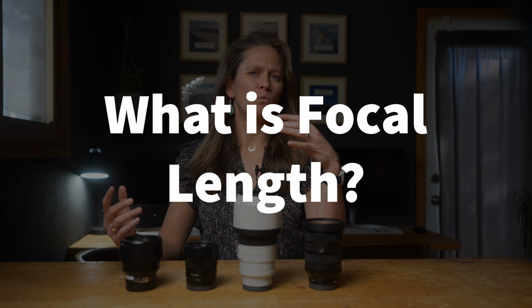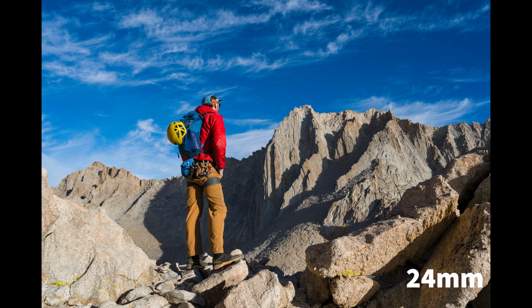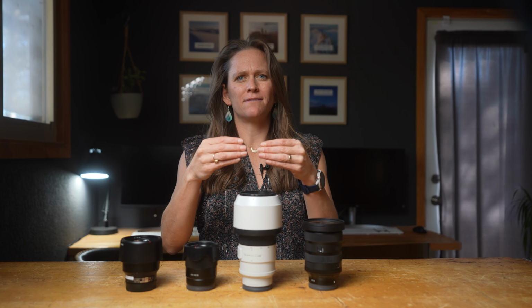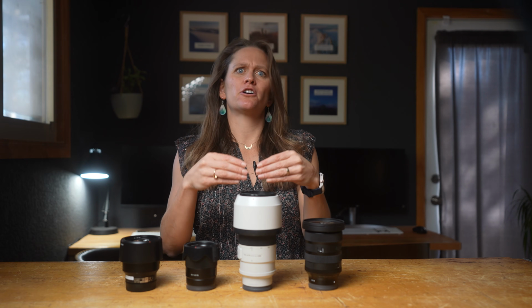Let's start with the basics. What is focal length? The focal length of a lens determines how much of a scene you can capture. It's measured in millimeters and it affects both the angle of view and the depth of field. A shorter focal length, like 24 millimeters, gives you a wide field of view, while a longer focal length, like 200 millimeters, captures distant subjects and compresses the scene with a narrower depth of field for what's in focus. If you want more information about depth of field, background blur and bokeh, I did a whole video on that you can check out here.